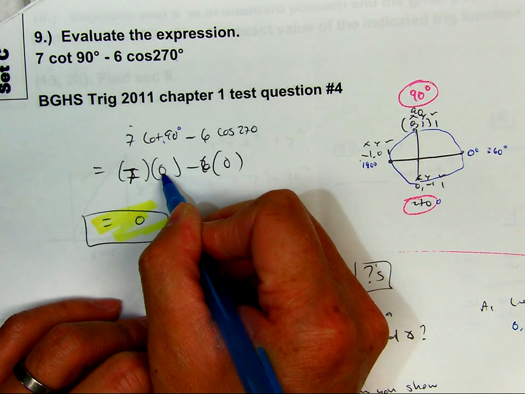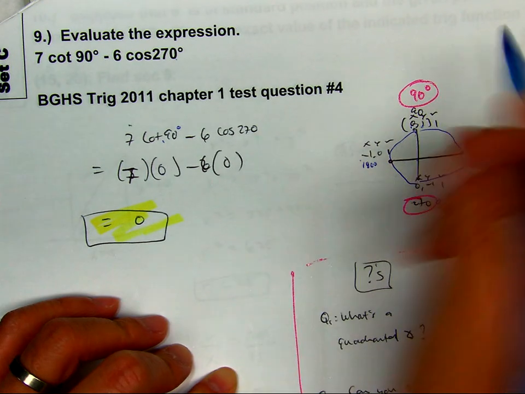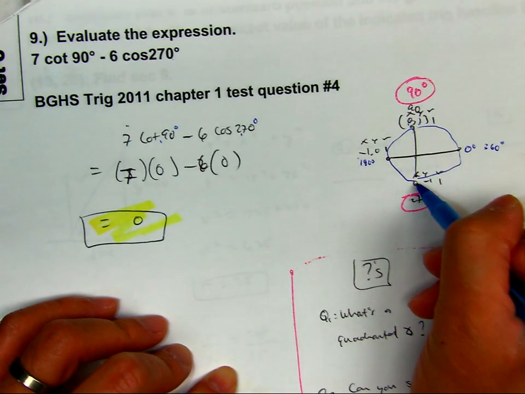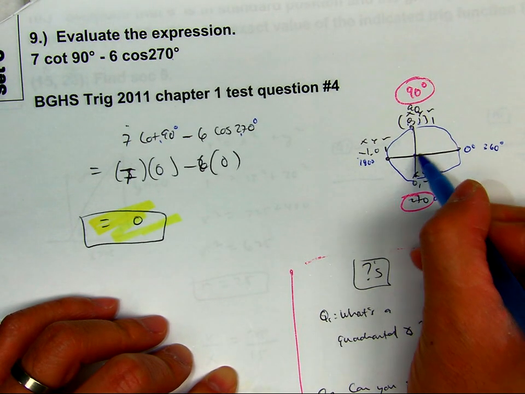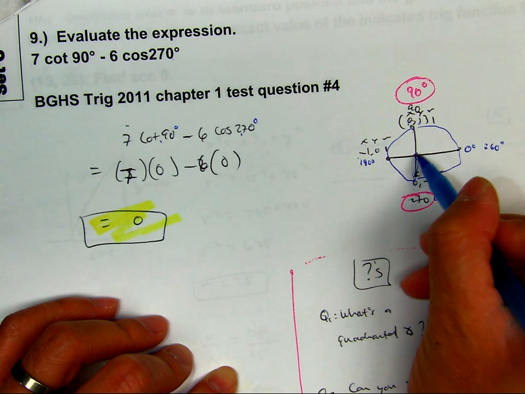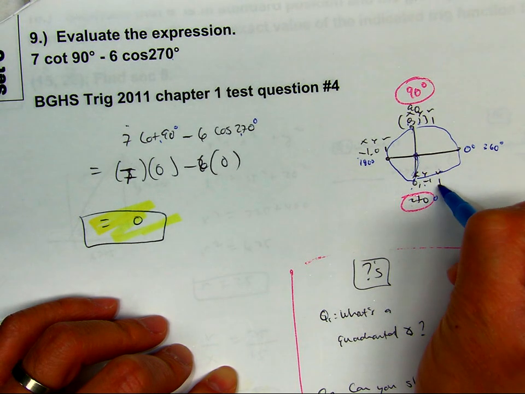Again, it's 0 because it's x over y at this location at 90 degrees. At 270, I need to find cosine. Well, your ordered pair from the origin is going down 1 because remember it's the unit circle. The radius is 1. So your x value is 0, y is negative 1, r is 1. R is always positive and it's always 1.